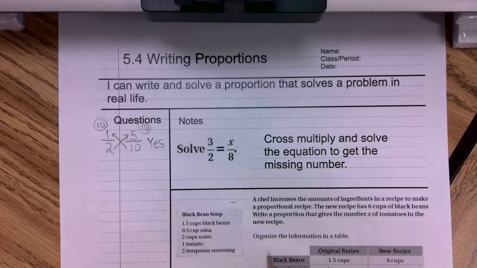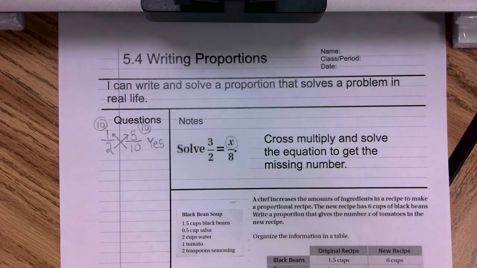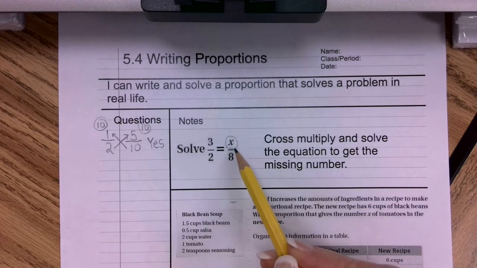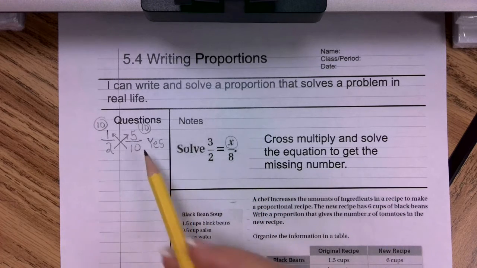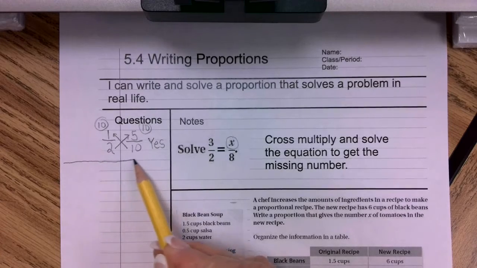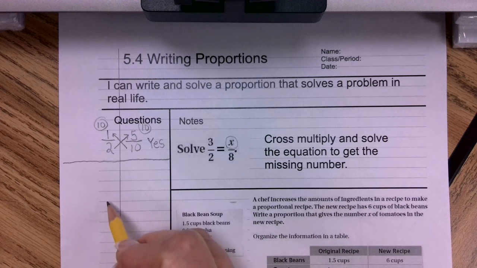Well, today we're going to be talking about how there's this missing piece that we don't know, and what we want to do is cross multiply and get an equation that we can solve to get a missing number, so that when we cross multiply, we will get a yes. So that's our goal, is always to be able to cross multiply and get two numbers that are the same. So I'm going to work through this as a cross multiplication problem to kind of show you.